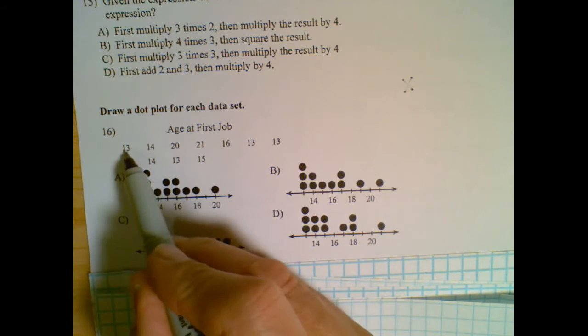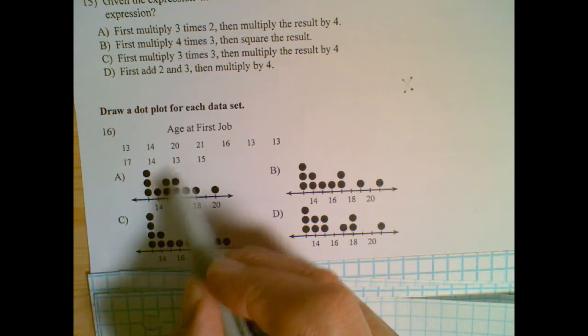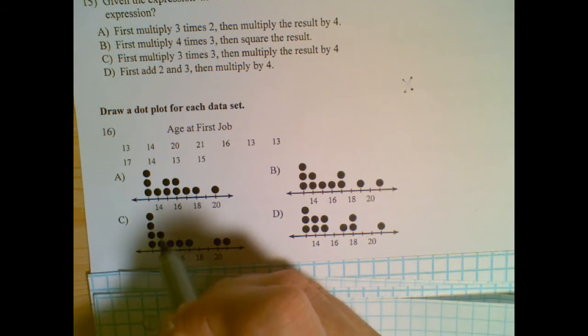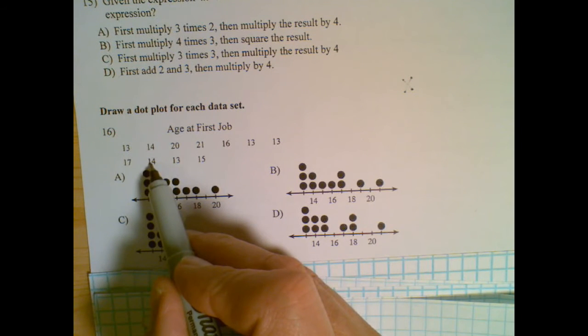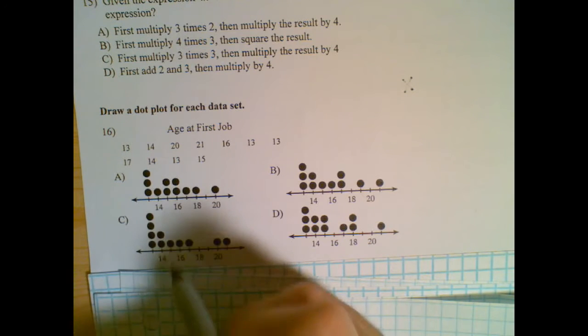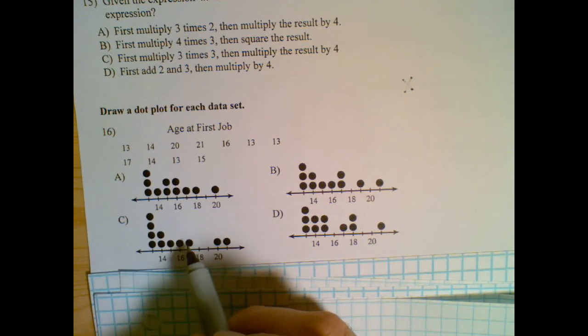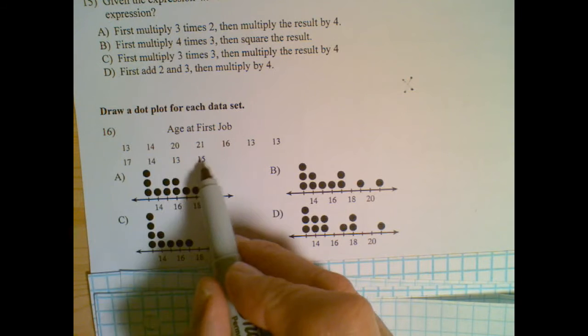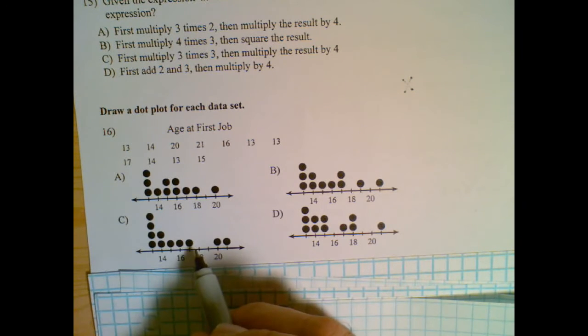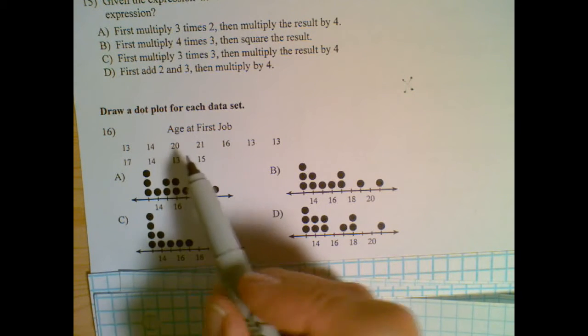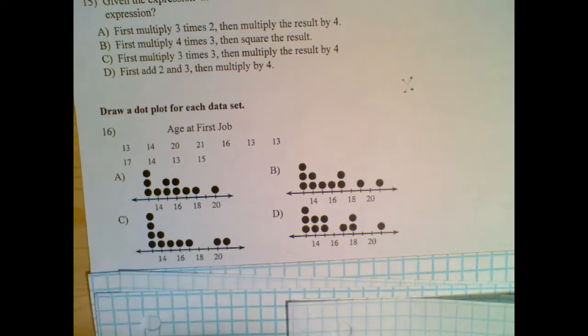C has 1, 2, 3, 4 values at 13, and there's 1, 2, 3, 4 values at 13. There's two values of 14. And then there's a 15, a 16, and a 17. And then we're left with a 20 and 21. So the correct answer is C. There you go. That was the final.